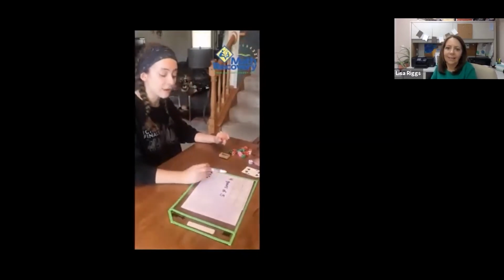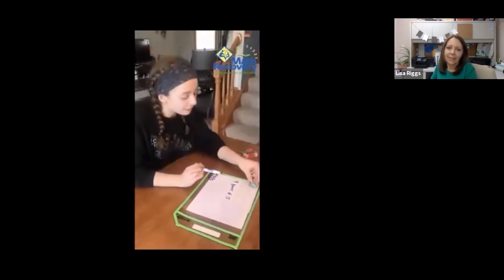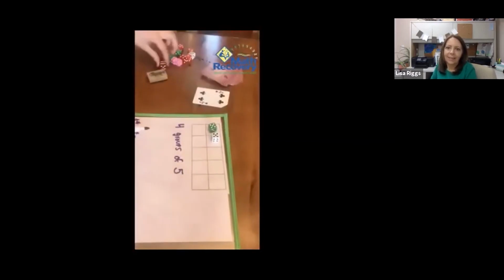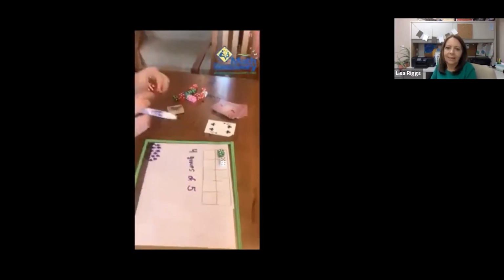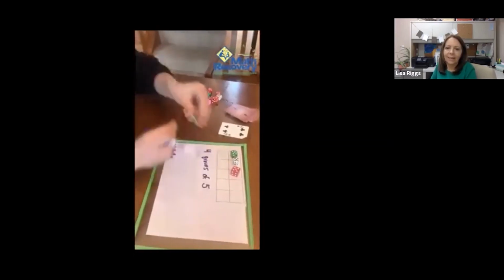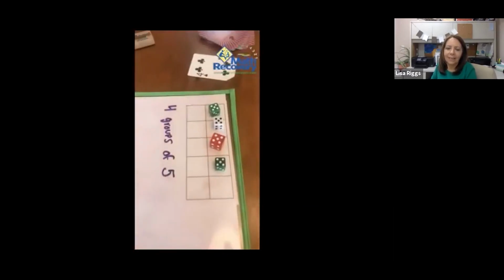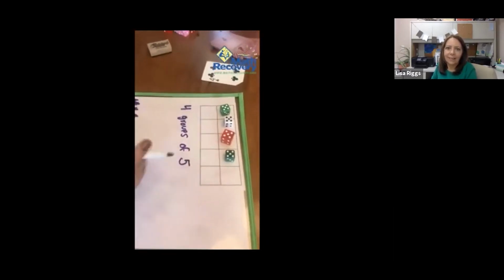And I'm going to take, so I have 4 groups, and I'm going to take these dice, and I'm going to find 5. So 5, 5, 5. This is the challenging part, really. 5. All right, so now I got 4 groups of 5. And so now, since I have it laid out, it's really easy for me to conceptualize what this means.